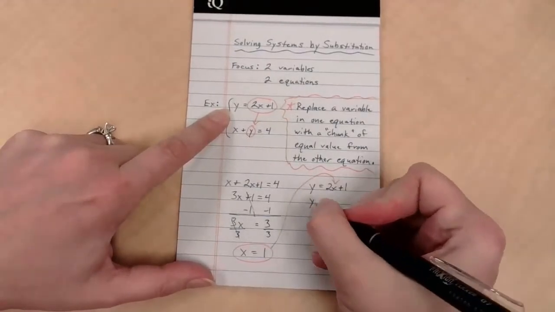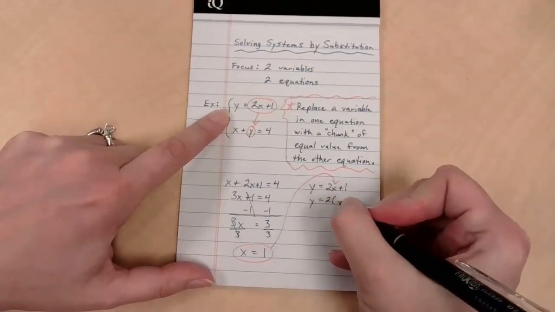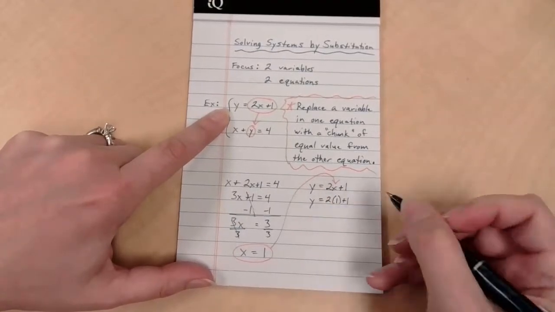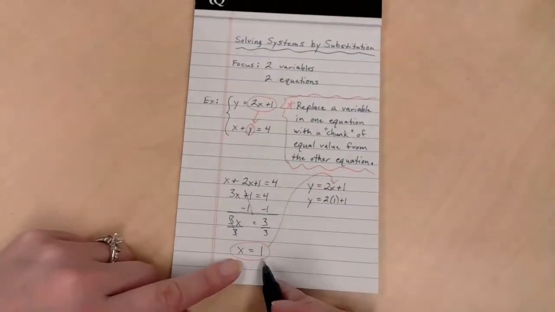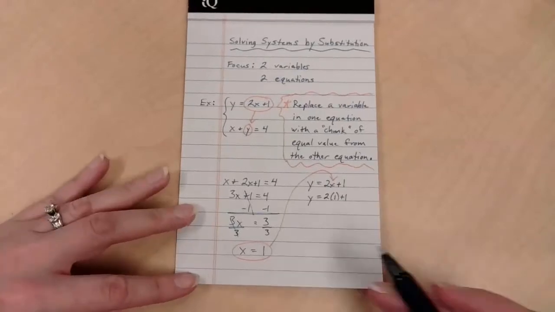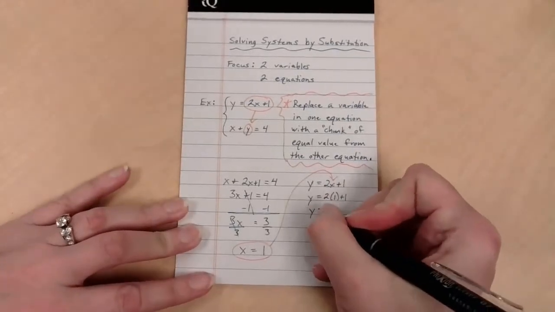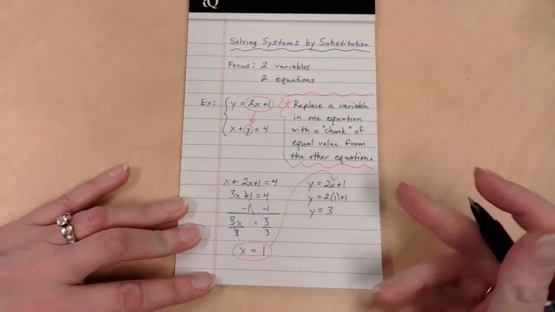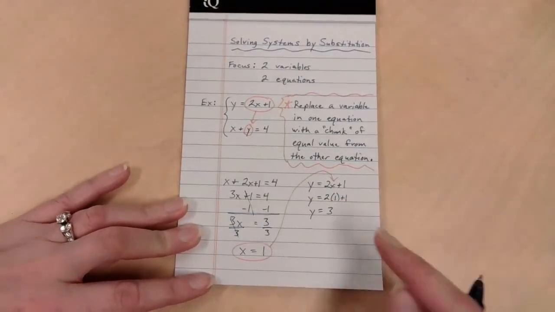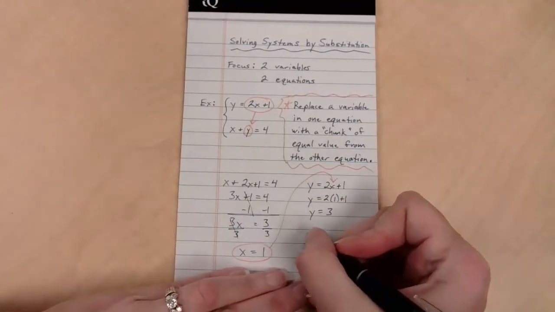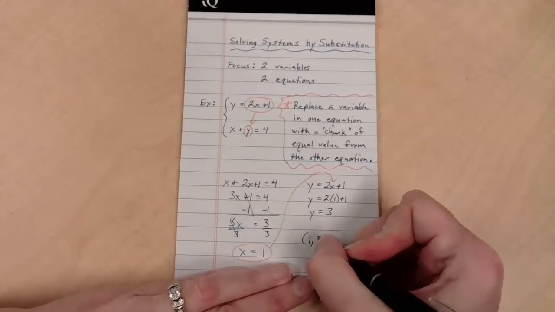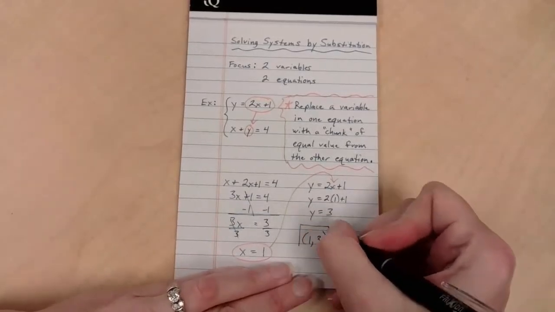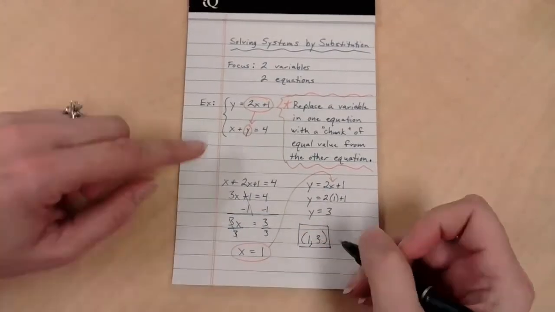So this becomes y equals 2 times 1 plus 1. So replacing the x with the number 1 since I now know that x equals 1. Which means this is y equals 1 times 2 is 2 plus 1 is 3. I now have an x, I have a y, I have a pair. Ladies and gents, my solution: x is 1, y is 3. That point right there is the solution to the system.